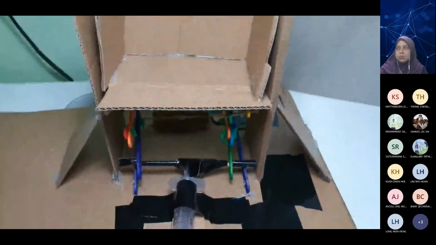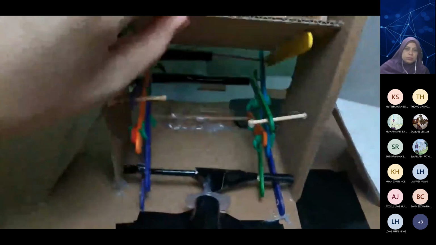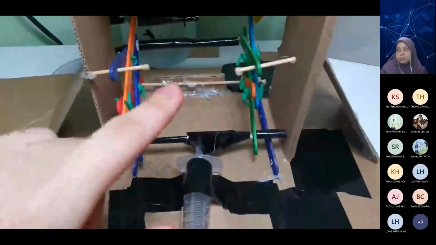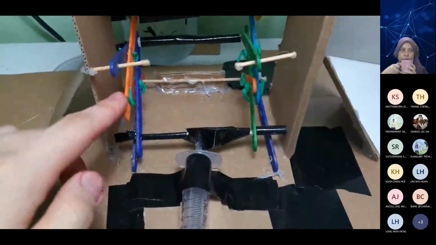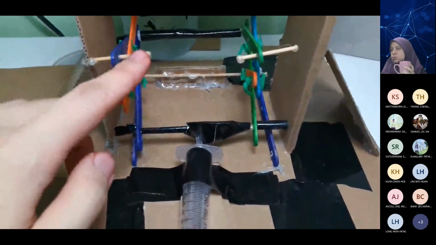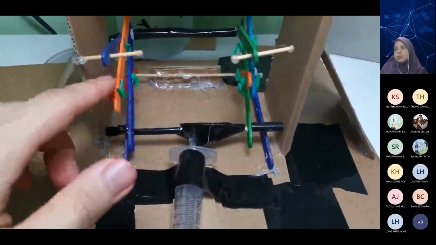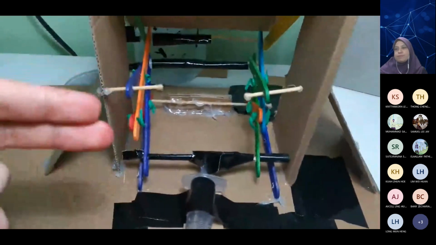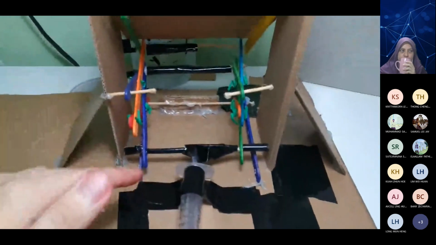So let's see how the table lift is built. As you can see, it is primarily built out of ice cream sticks and bamboo skewers, with also metal wires that are wrapped with plastic, so I do not cut myself. Safety is important.